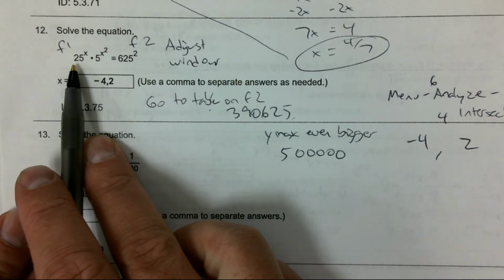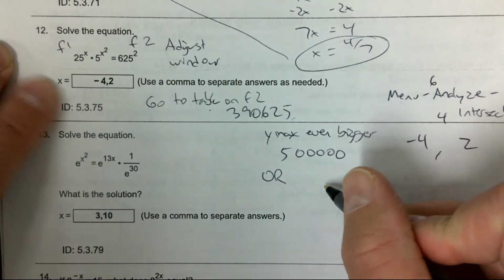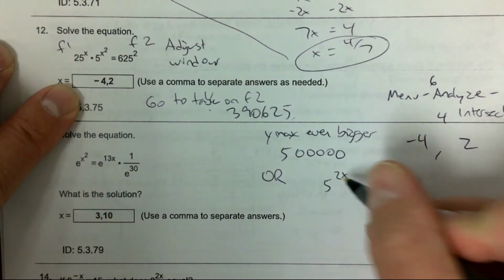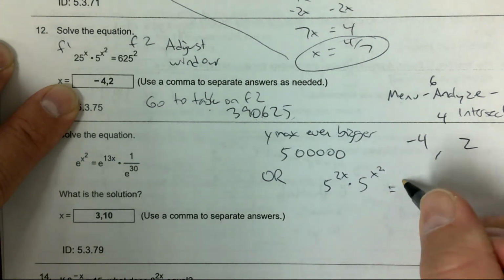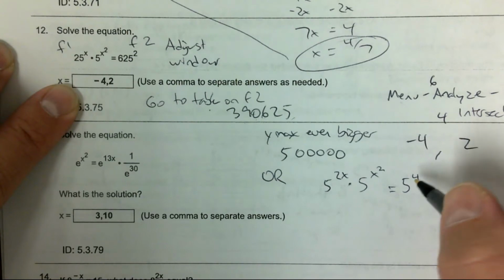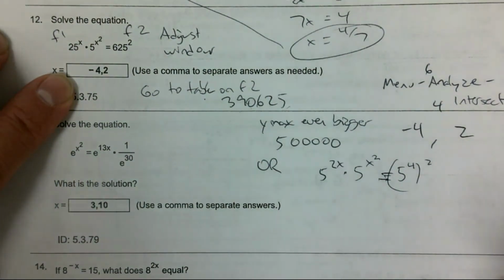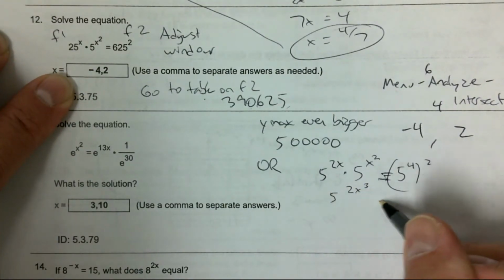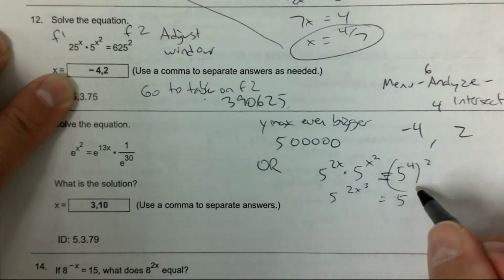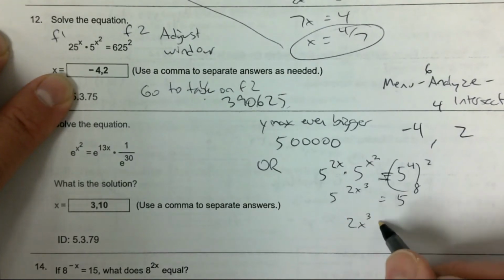I really could do it. Make it 5 to the 2x. Make this 5 to the x squared. Make this 5 to the 4th squared. So this would be 5 to the 2x cubed, and this would be 5 to the 8th. 2x cubed equals 8, x cubed equals 4.